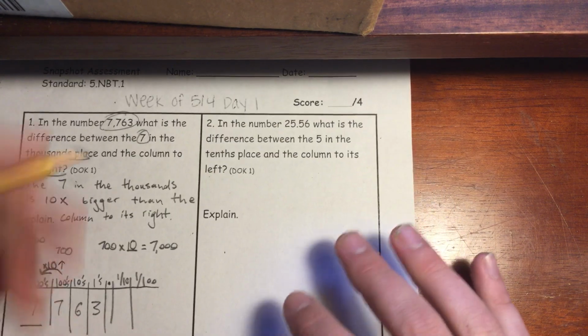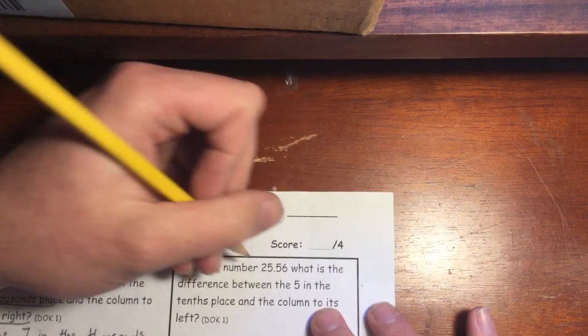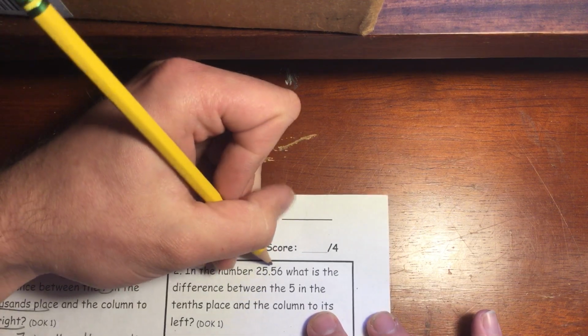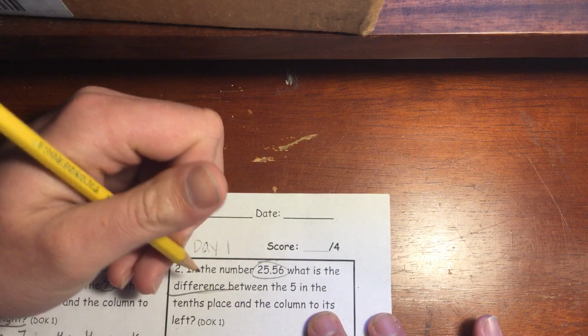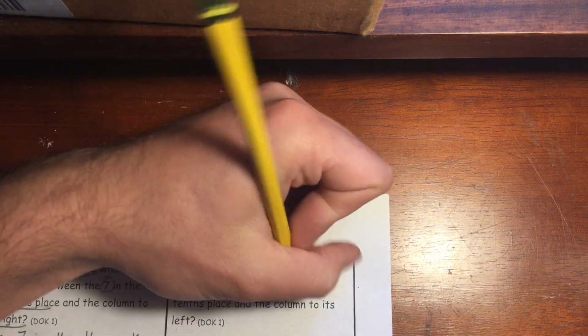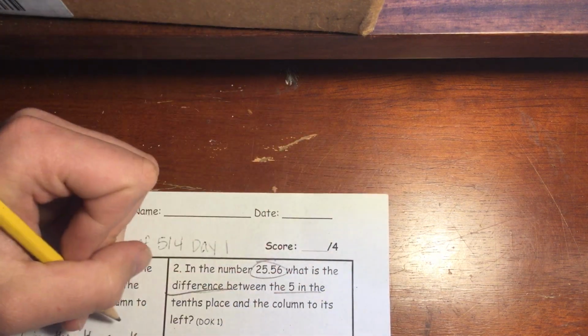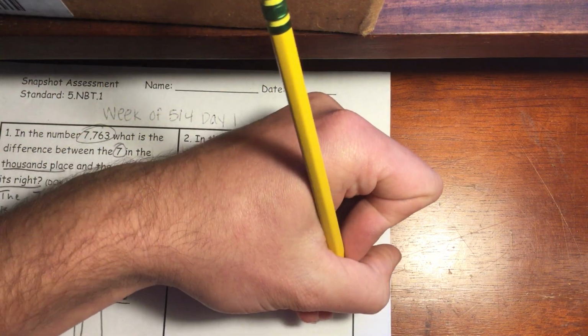So moving right along, we're going to do number 2. It's kind of the same idea, except now we're working with decimal numbers. So in the number 25 and 56 hundredths, what is the difference between the 5 in the tenths place and its column to its left? So same thing.